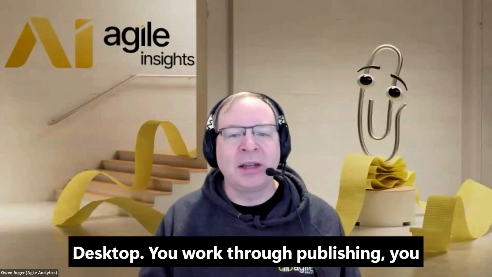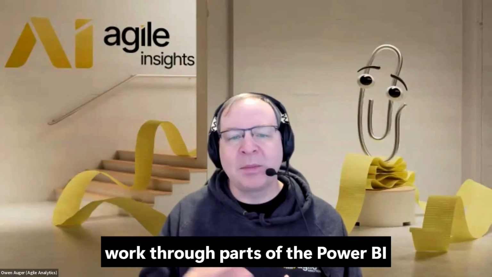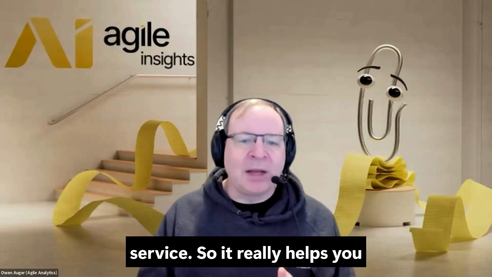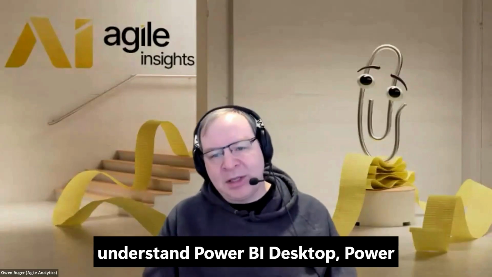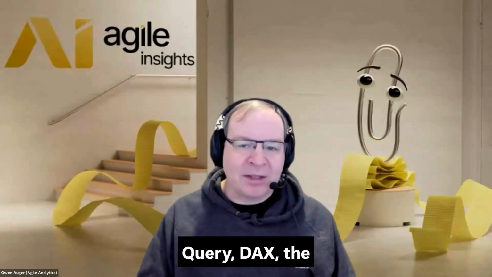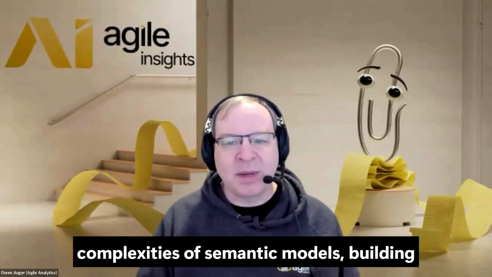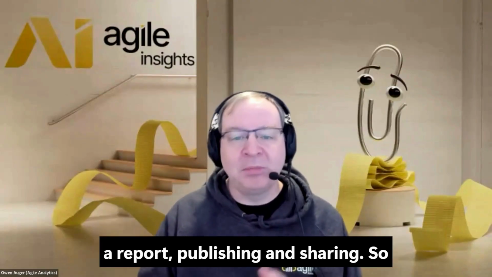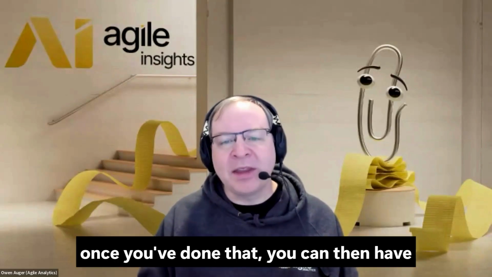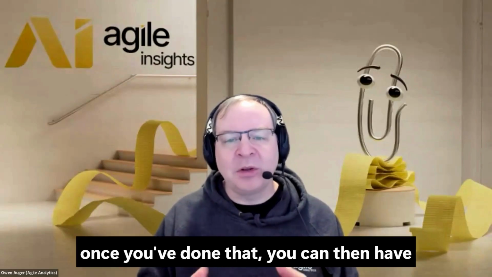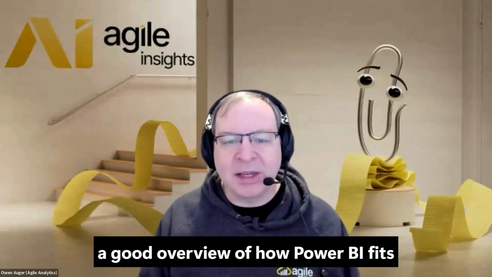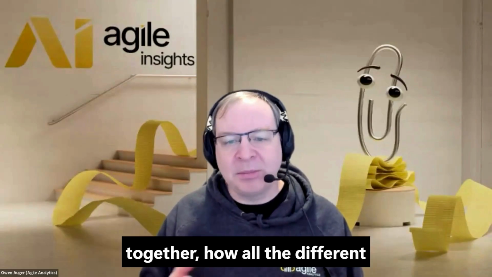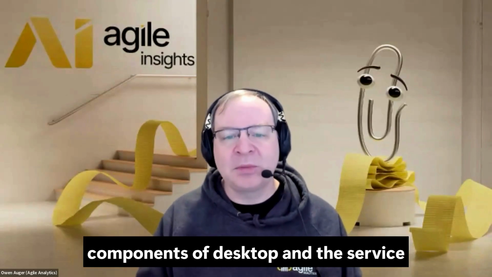You work through publishing, you work through parts of the Power BI service. So it really helps you understand Power BI Desktop, Power Query, DAX, the complexities of semantic models, building a report, publishing and sharing. Once you've done that, you can have a good overview of how Power BI fits together, how all the different components of desktop and the service work.